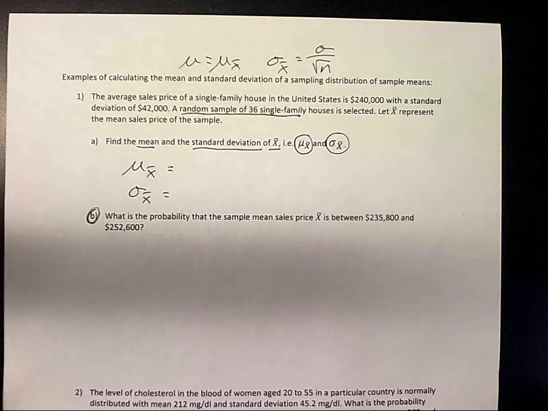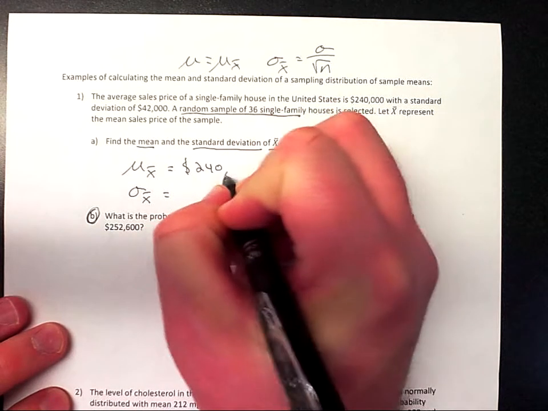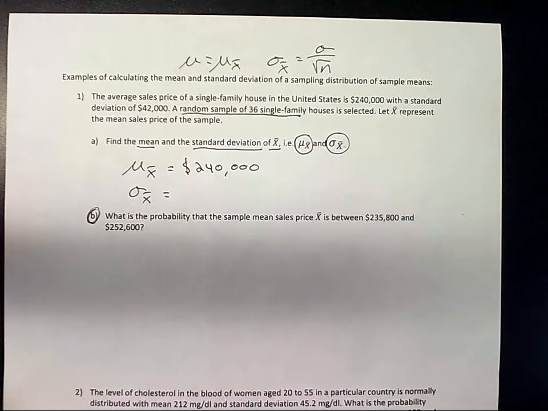So we're trying to find mu sub X bar. From our formula, we know that that's equal to mu. So what number are we going to try to identify in this problem? The average, and what's the average? 240,000. So for this one, we're literally just copying down a number. It's just the average.